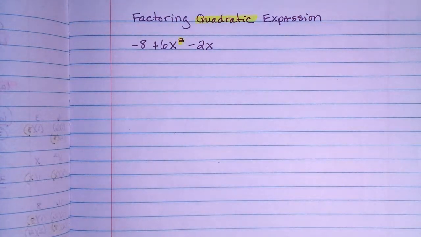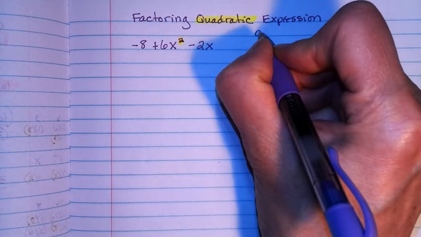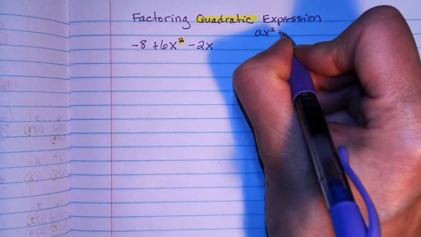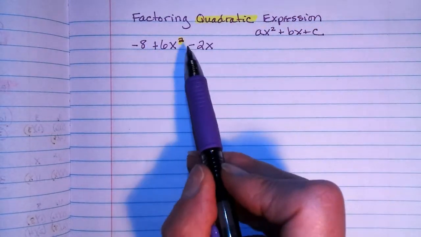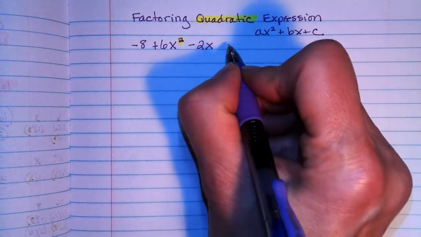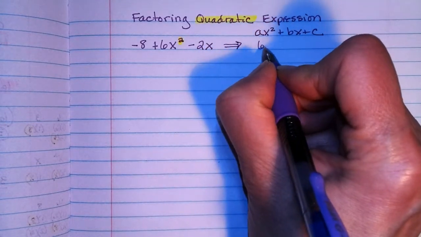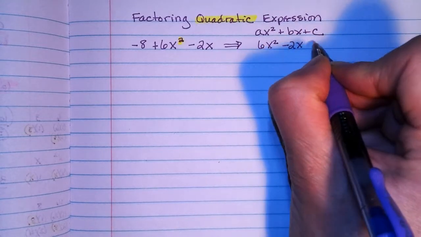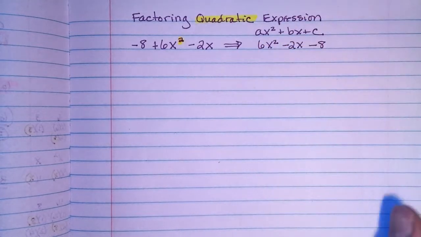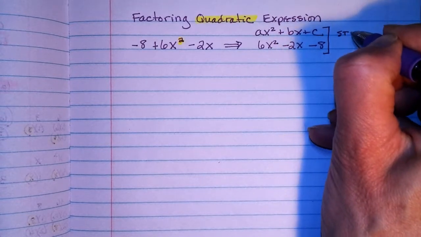However, it's not in standard form, because standard form needs to be ax squared plus bx plus c, which means I need to put this in the proper form. So I need to rewrite this to be 6x squared minus 2x minus 8. So now it's in standard form.